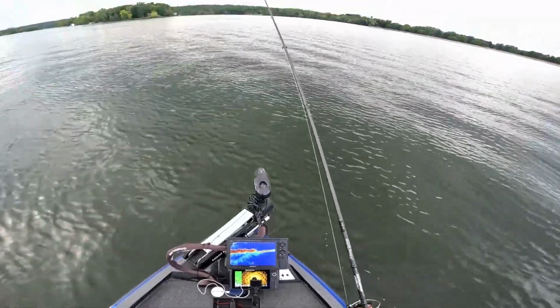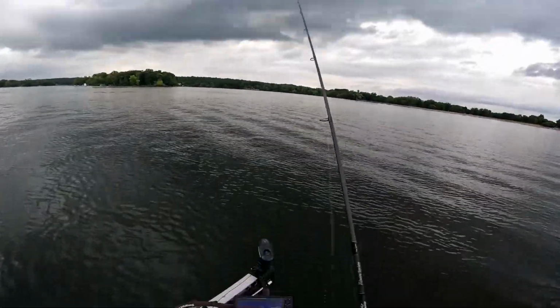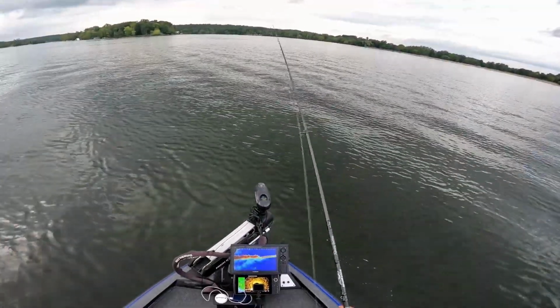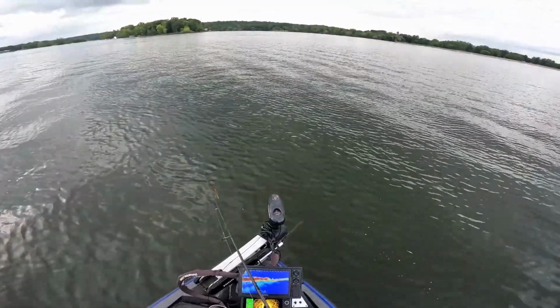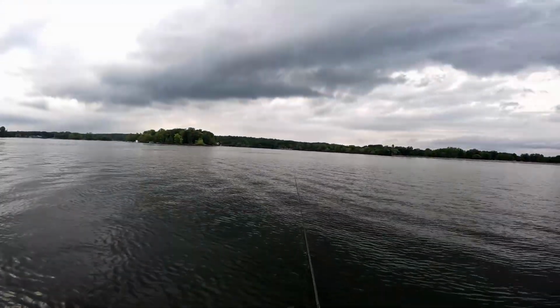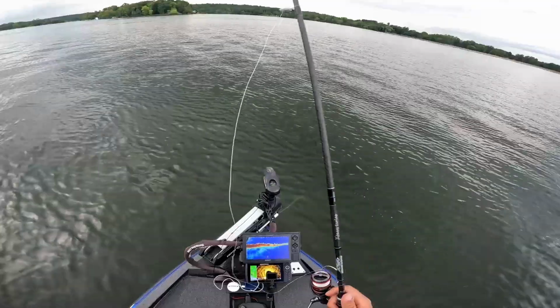I'm kind of mad at myself for not being prepared for that bite. Like, I knew it was going to be there, but I did not retie. Frustrating.